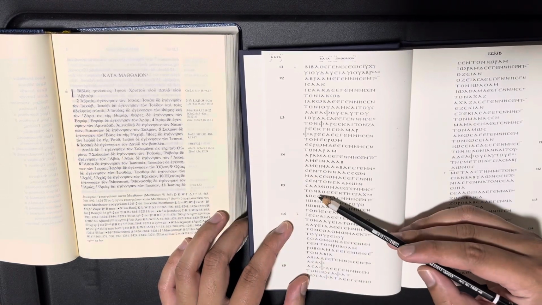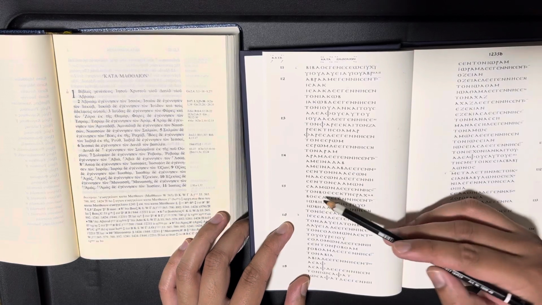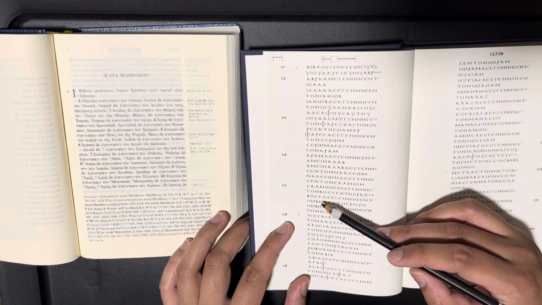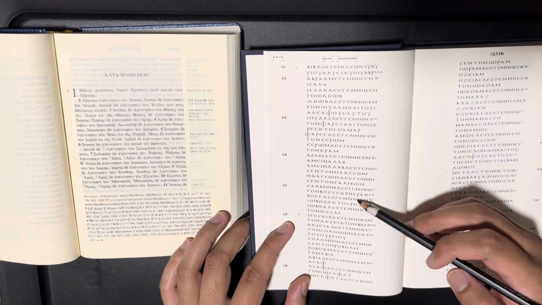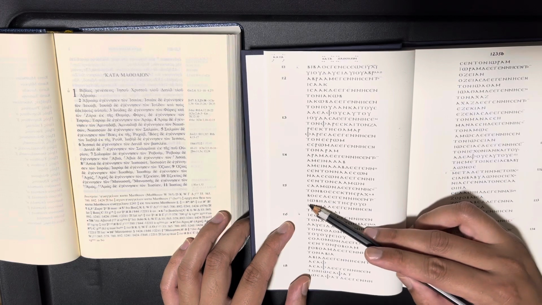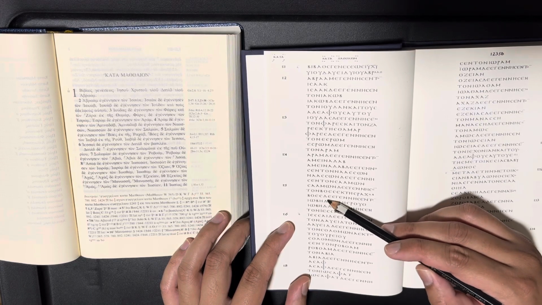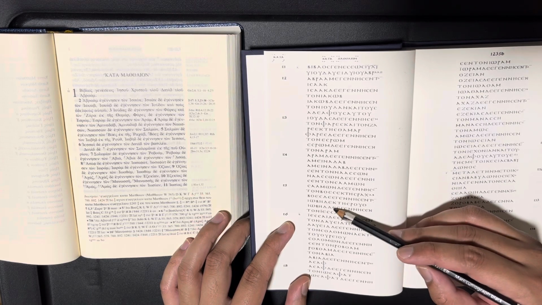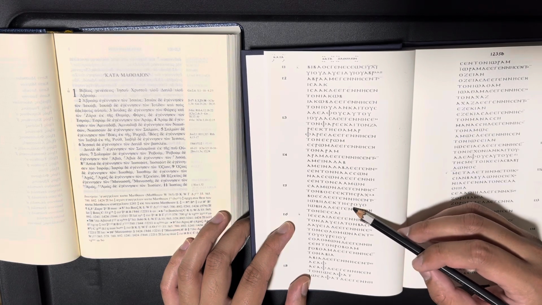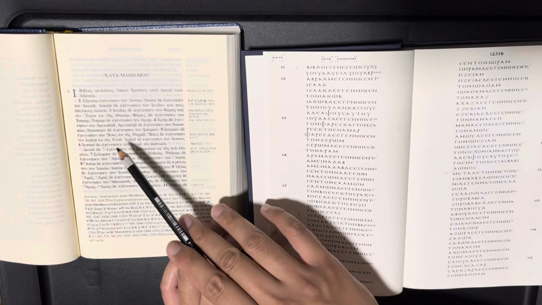Okay, egenesen ton Namblos. Where am I? Rahab here. Boaz de egenesen ton Juvet. Okay, Juvet here. I'll just draw a line for you. Juvet by the Ektes. By the, this is difficult.